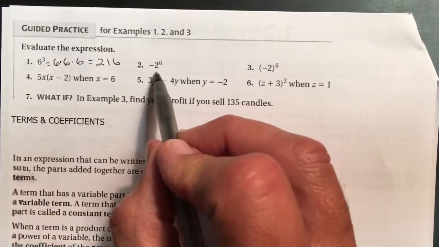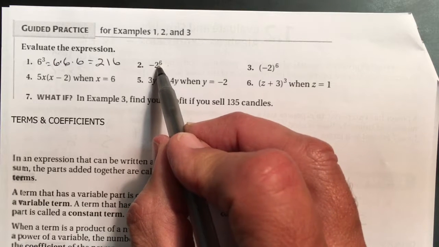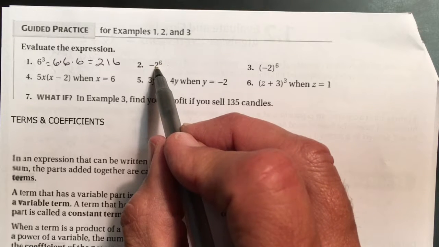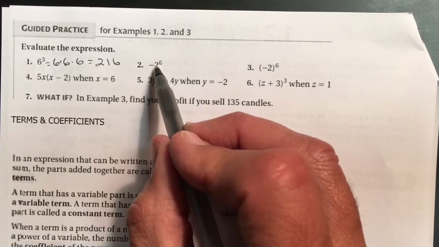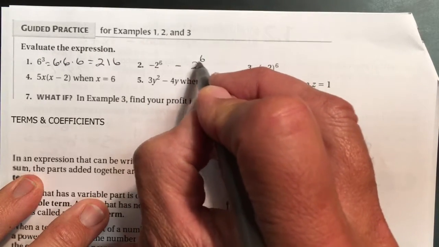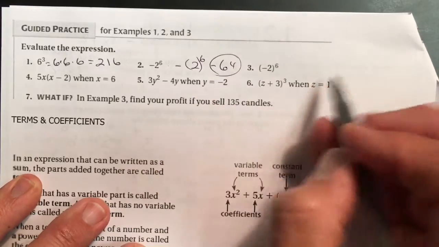Negative 2 to the 6th power. Now look, this negative here, I showed this earlier, is not part of the 6th power. So it's the 2 to the 6. I know that 2 to the 5th power is 32. So the next one will be 64. So this is going to be negative. Well, it's going to be negative 2 to the 6th power. And so it's going to be negative 64.